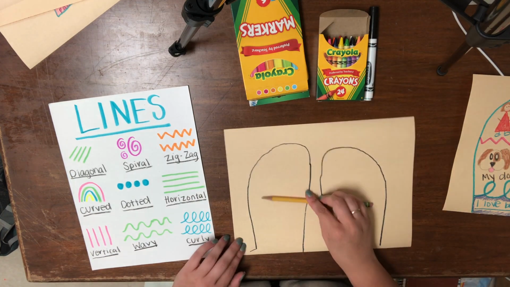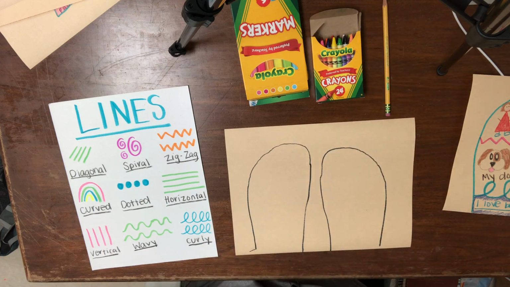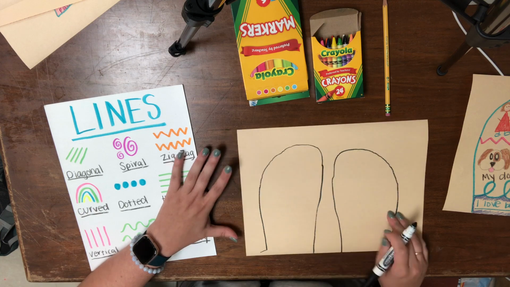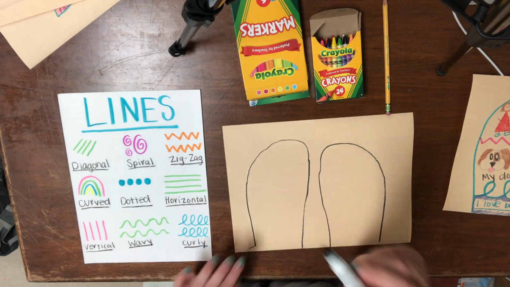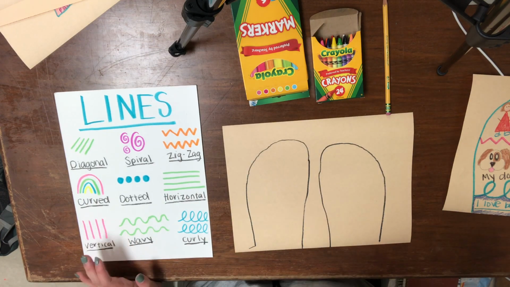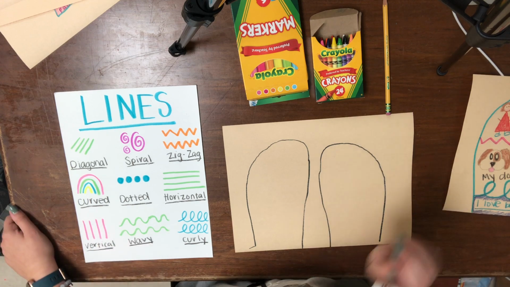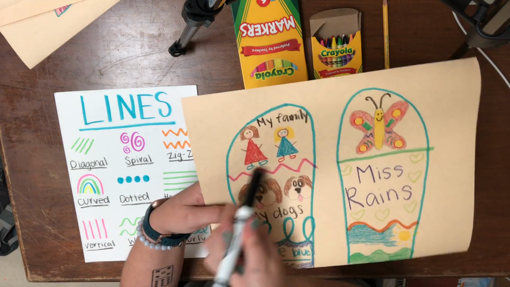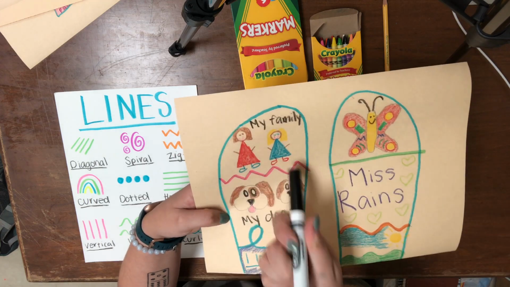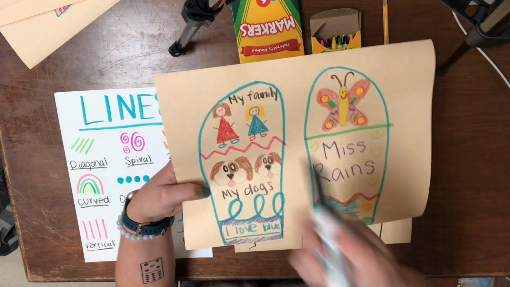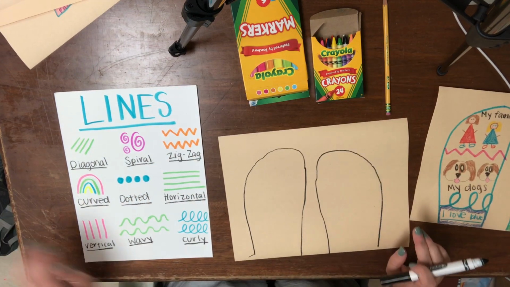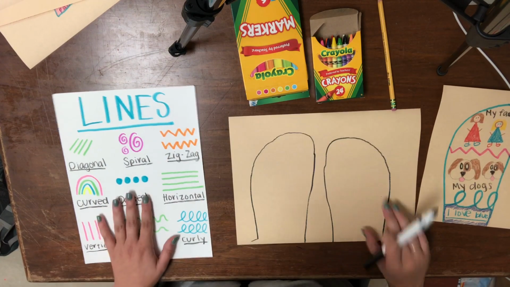Again, you guys are going to use pencil because you might need to erase if you make a mistake. But because you can't really see pencil on my video, I'm going to go ahead and use a black marker so that you can see them. Now, don't use a black marker because your lines are going to be outlined with different colored markers. I've got pink, green, blue, and orange. Okay? So don't use a black marker. That's just for Miss Rains so you can see her.